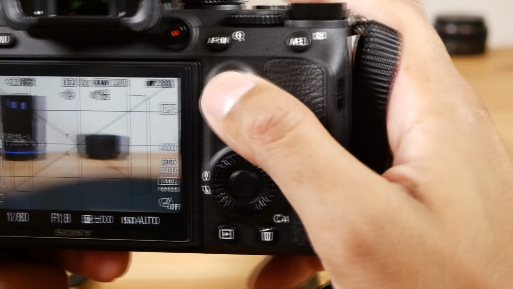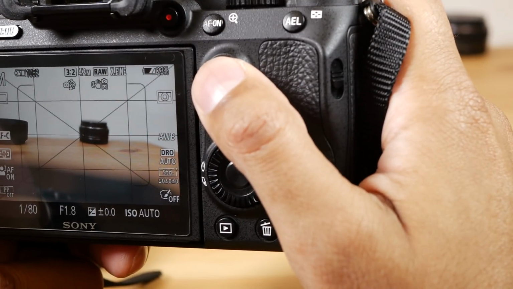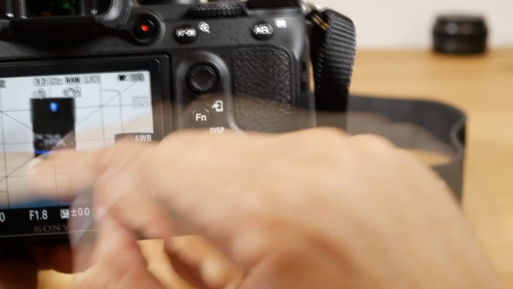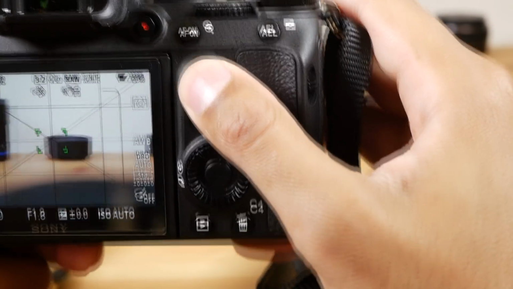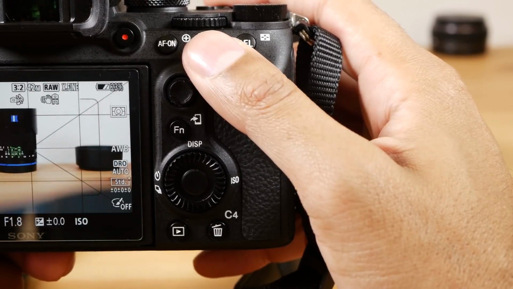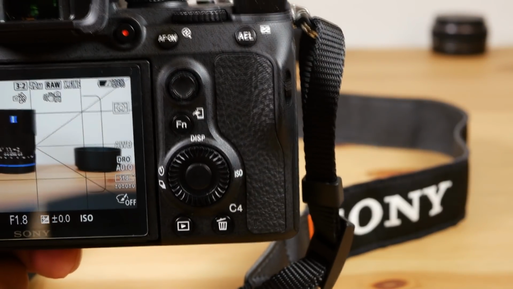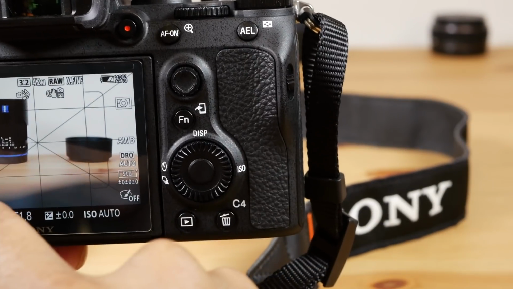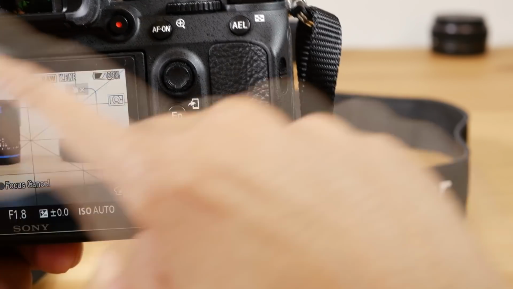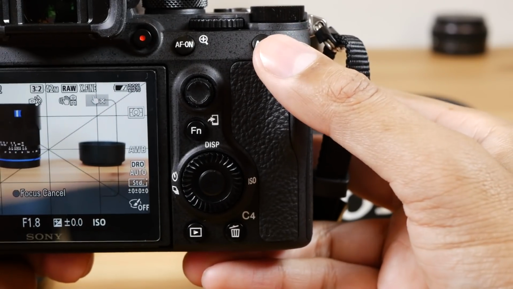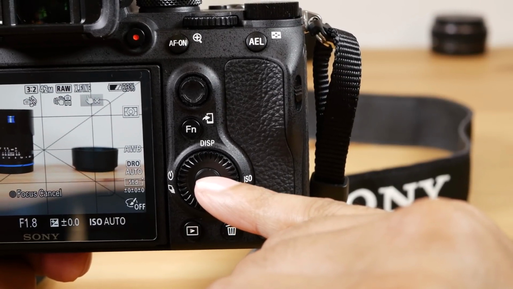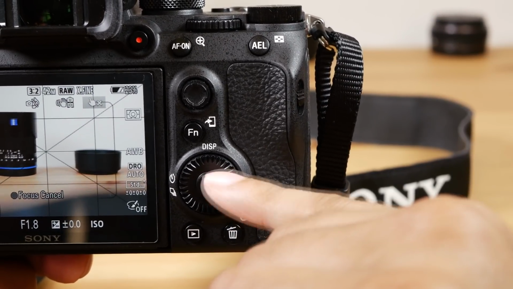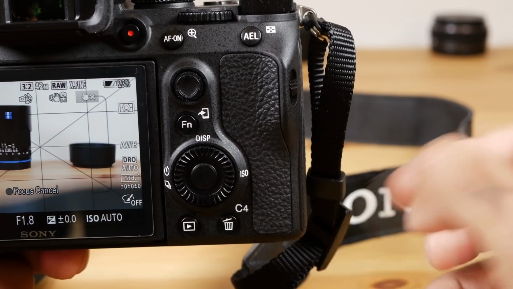If you hold that down, it will focus on whatever's in the center, and that way you can do focus and recompose if you wanted to. But my general standard thing is autofocus continuous with the wide autofocus zone, with eye autofocus programmed in for this button, and the touch screen enabled.